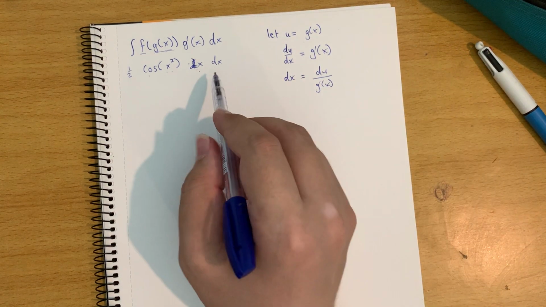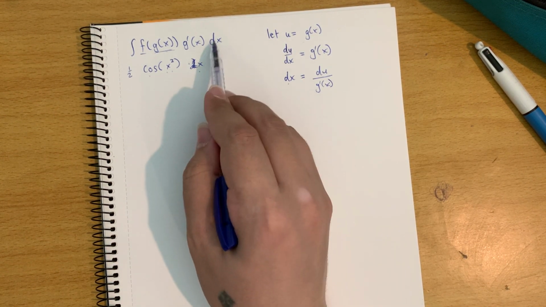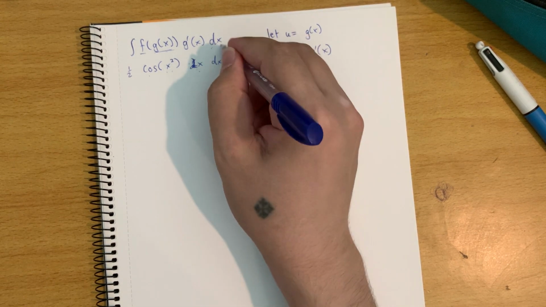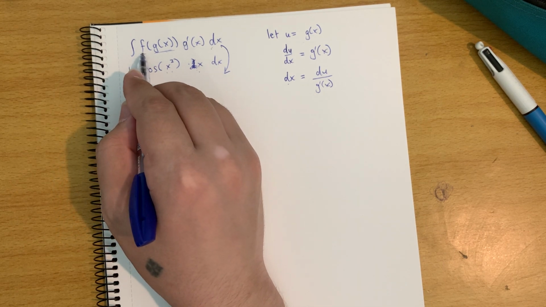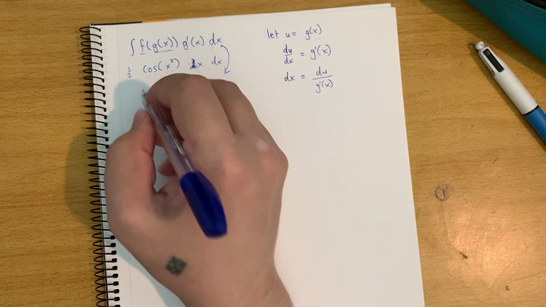And notice, if I substitute here dx to be du over g prime of x, so I'm going to go over here. First of all, f of g of x is going to be u.